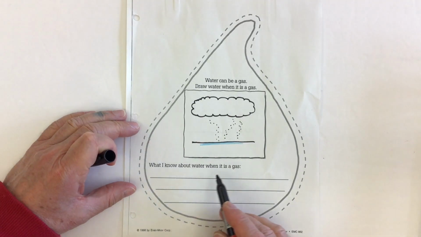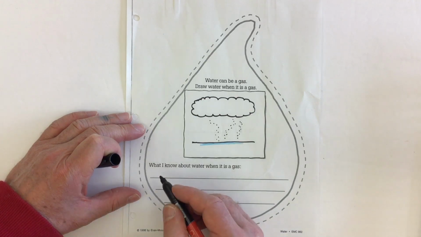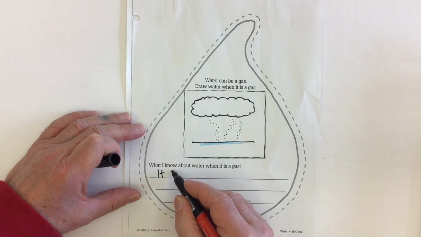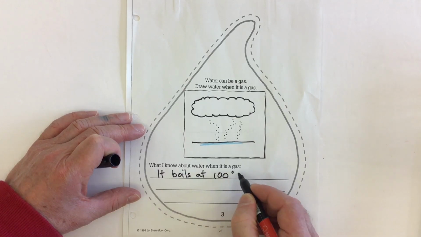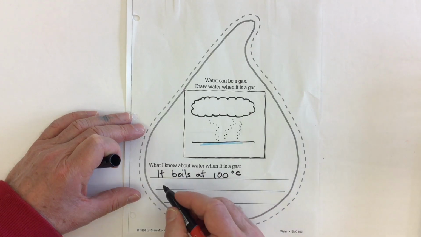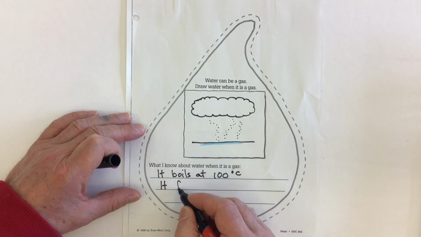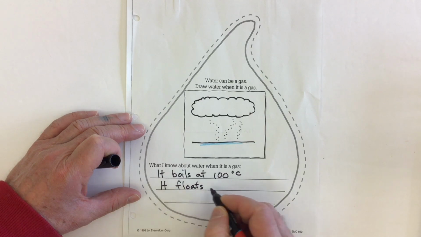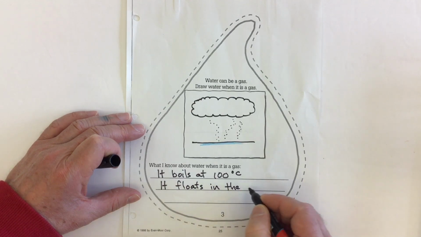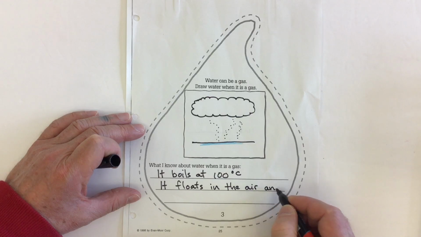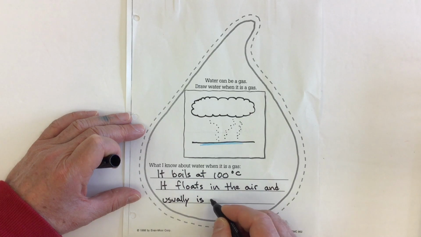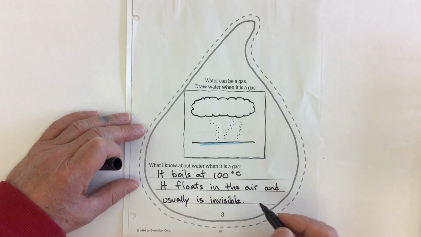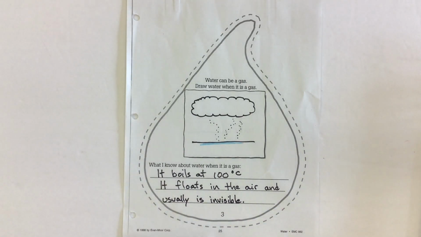What I know about water when it is a gas, it boils at 100 degrees Celsius and it floats in the air and usually is invisible, unless of course you can see it as steam or steam on the mirror, right, or as a cloud.